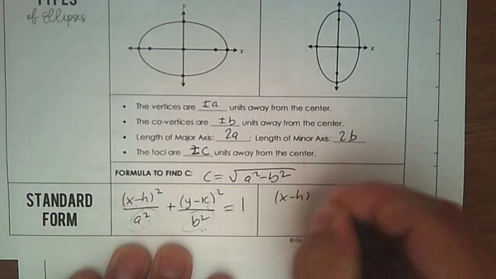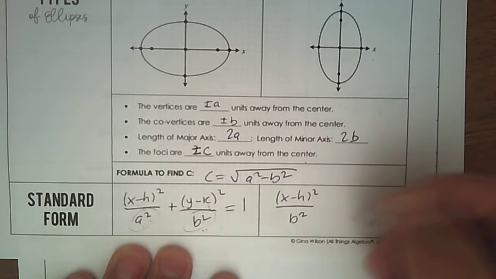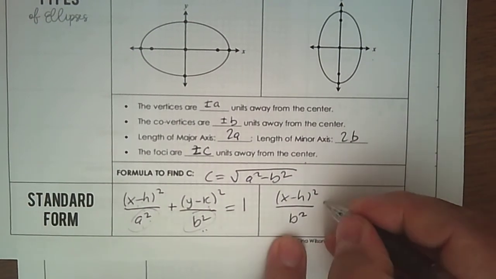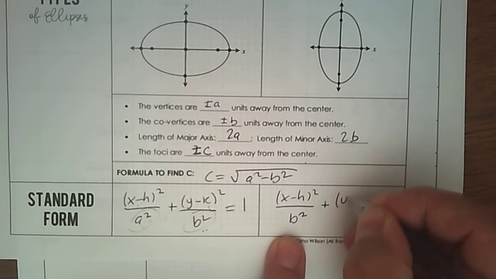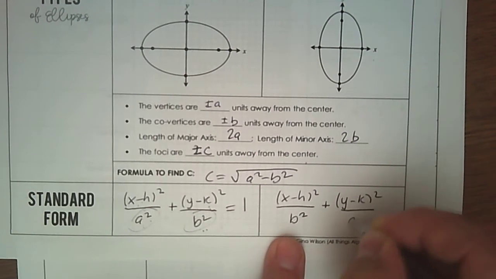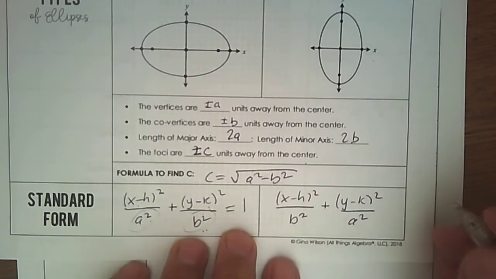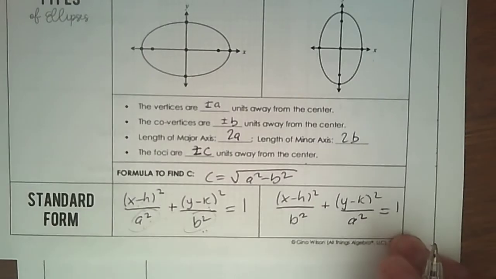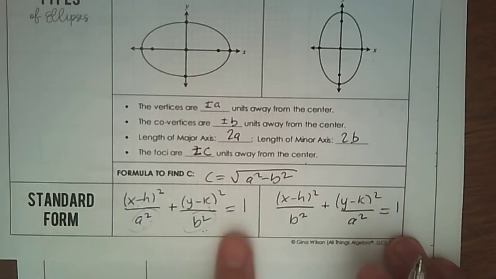Well, the A and B will be switched around. So B is the shorter axis, so it'll be under the X, the smaller number. And then under the Y will be the bigger number. That's A now, so it's been switched. And it's still equal to 1. Notice for a circle, it could be equal to 1, but it doesn't have to be equal to 1. But for an ellipse, it will always be equal to 1.